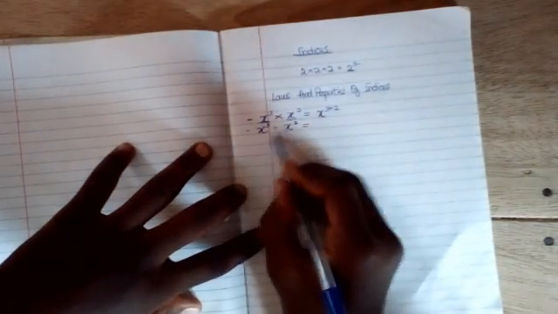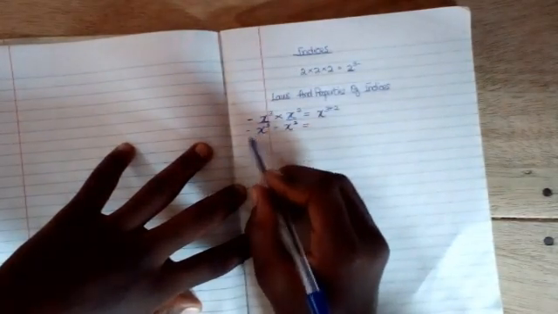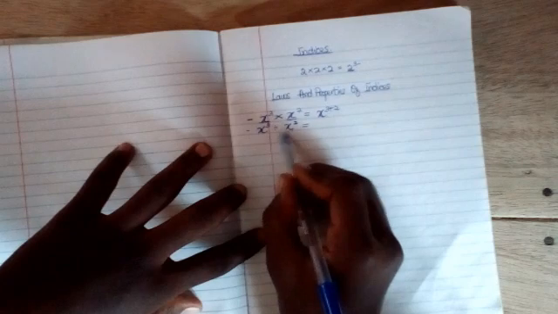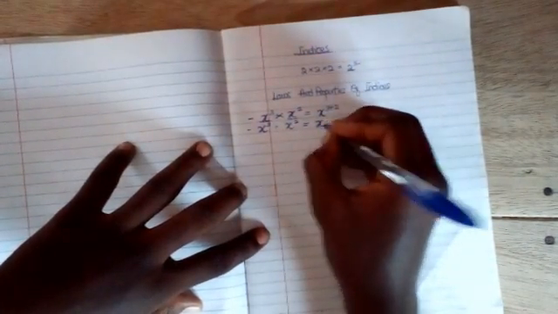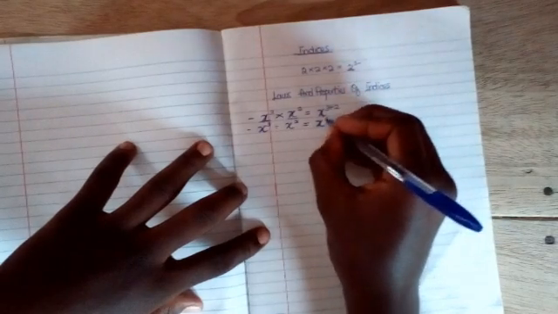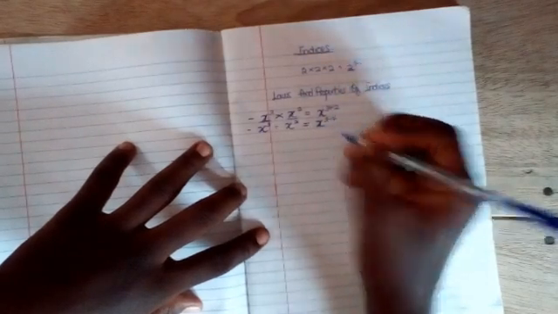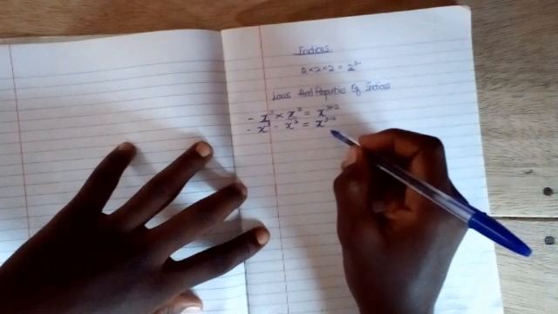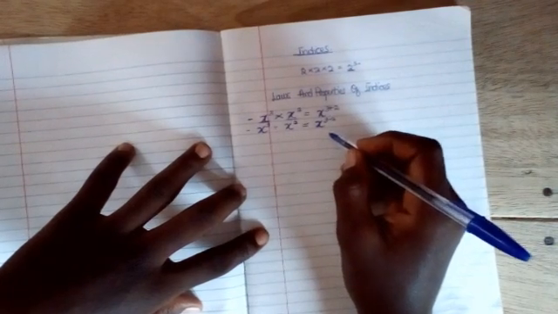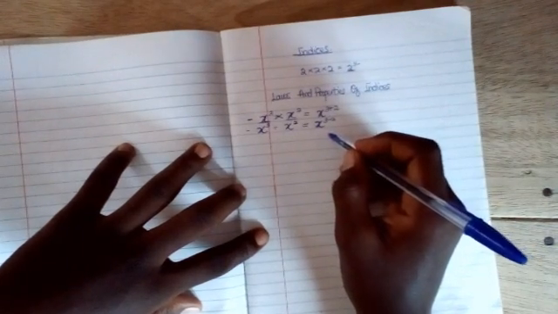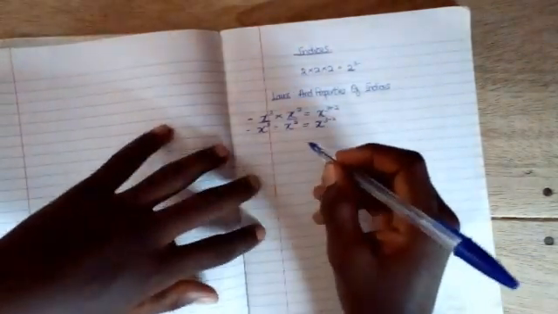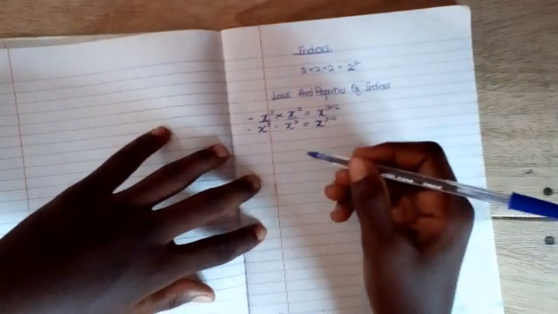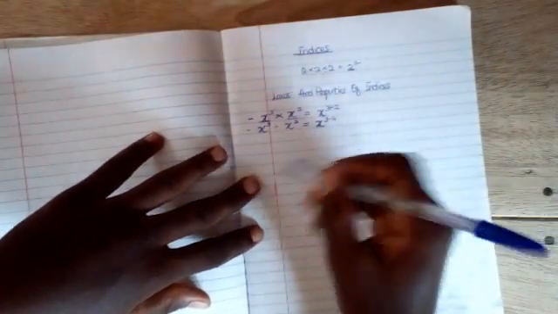This law is saying that whenever indices of the same bases are dividing, please repeat the base and then subtract the exponents to get your answer. So these laws and properties are actually simple things that you have to know, and you can keep them in your mind.